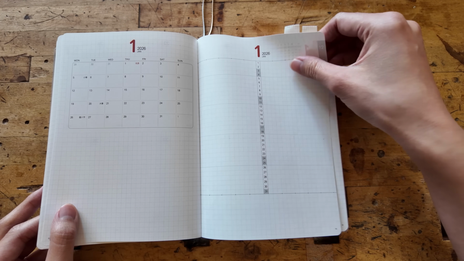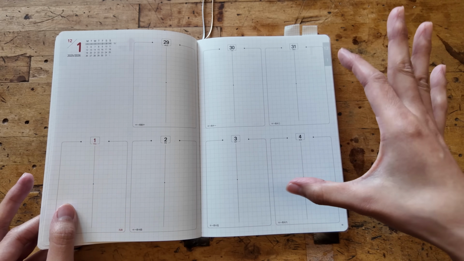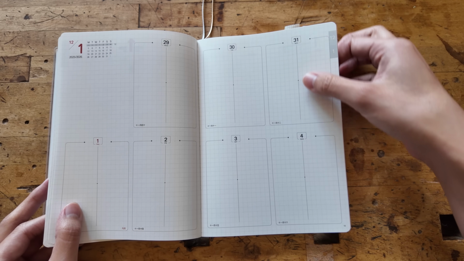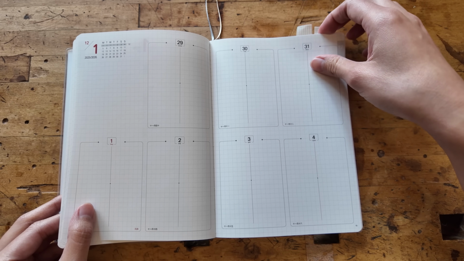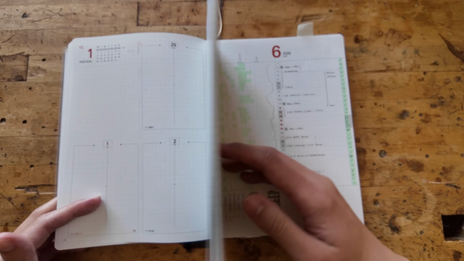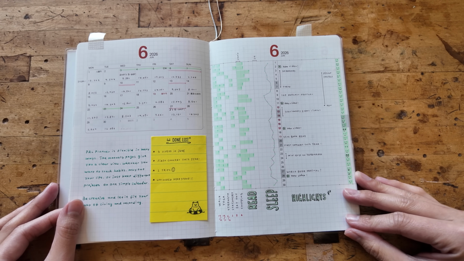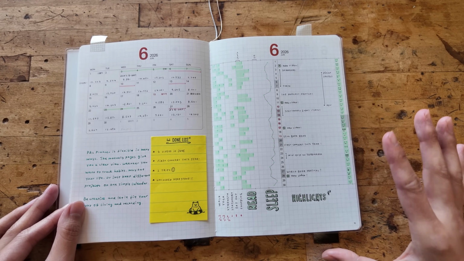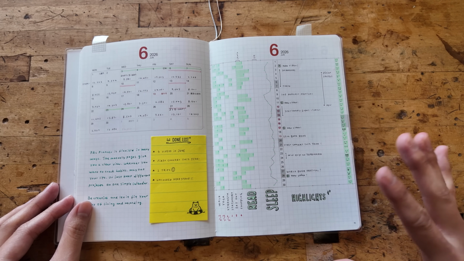And then once January actually begins, you start to go into the weeks like this. So let's take a look at how Bushimen uses that monthly page. Okay, so this is June 2026, and this is how Bushimen uses her monthly page. It's kind of crazy exactly how much is going on in this usage sample.